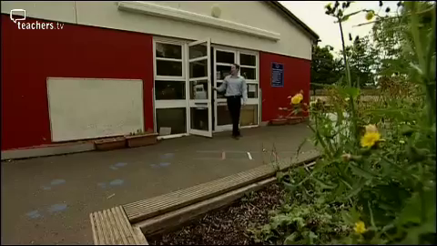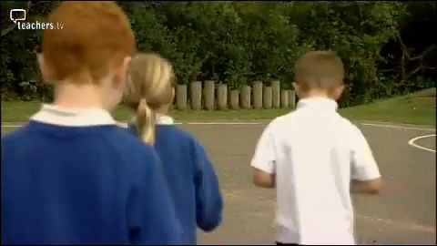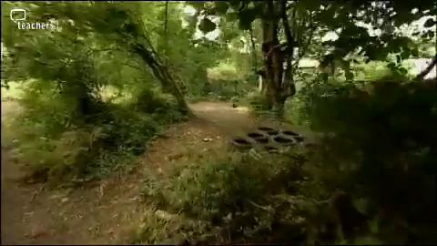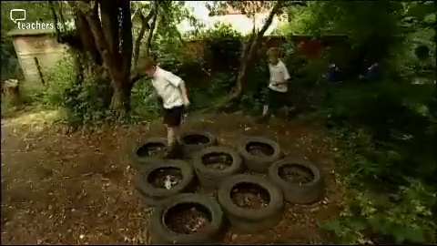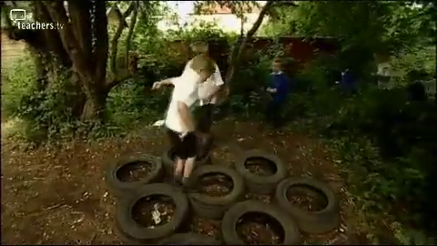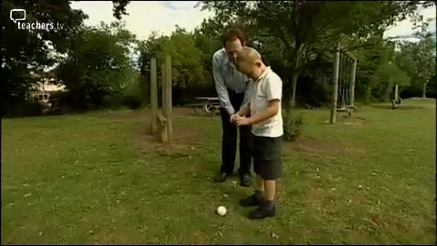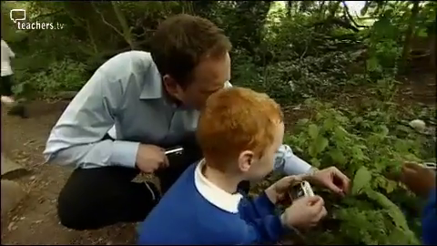So when we take the children out, they're looking for shapes in the natural environment. How many cylinders can you see? Surrounded by the natural environment, the children become aware of maths everywhere. Circles! Circles! Stones become spheres, sticks become cylinders. OK. I suppose it's more a star shape, isn't it?